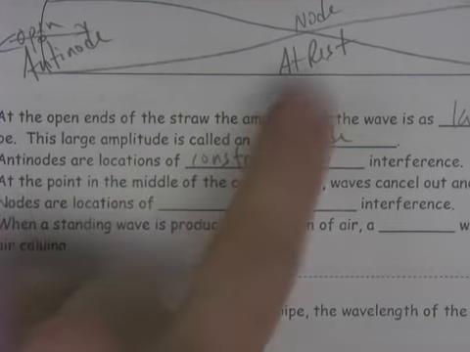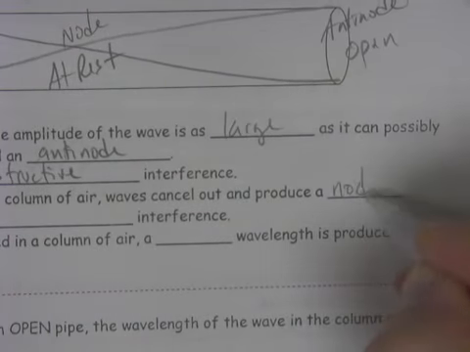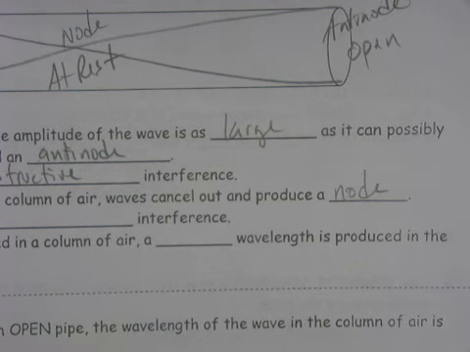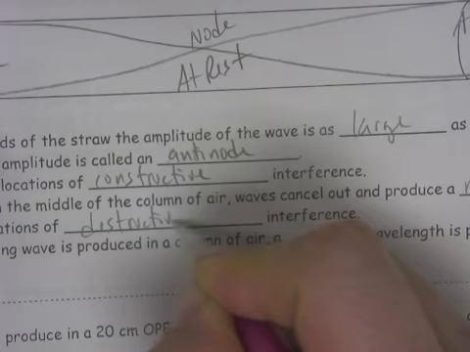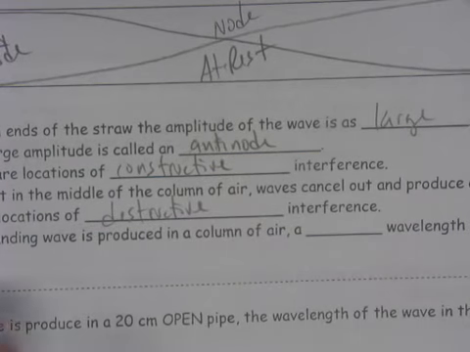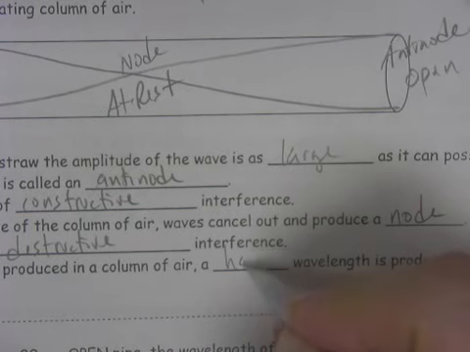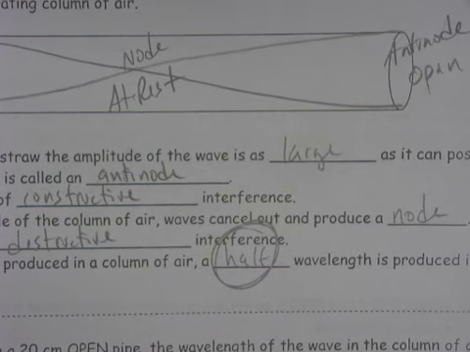At the point in the middle of the column, right here, the waves cancel out and produce a node. And nodes are locations of destructive interference. That's why it's at rest, right there. When a standing wave is produced in an air column, and this is going to be really important, I'm going to circle this, a half wavelength is produced in the air column.